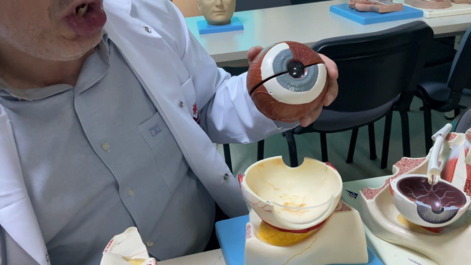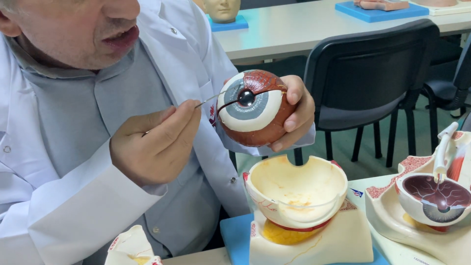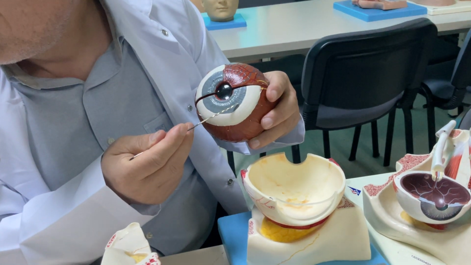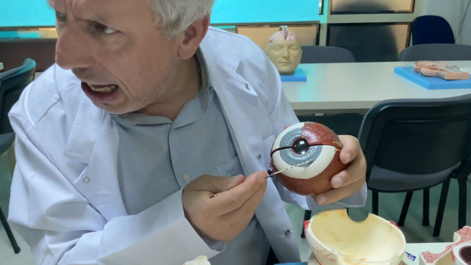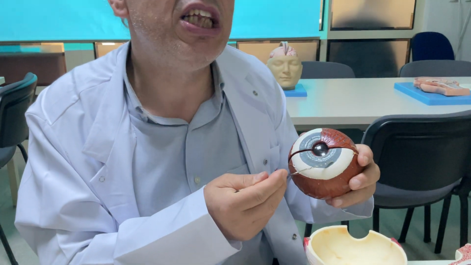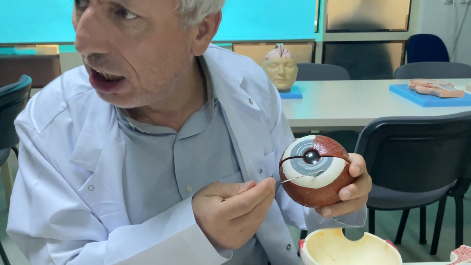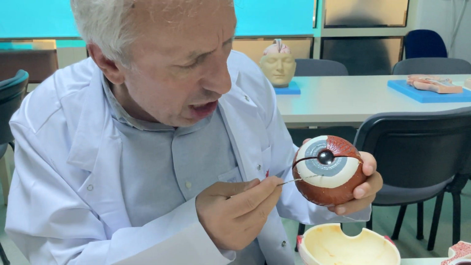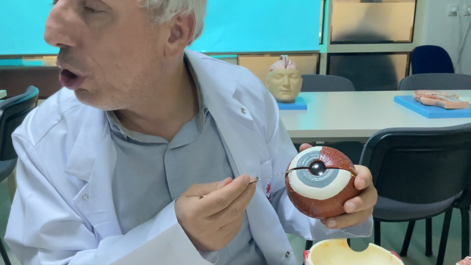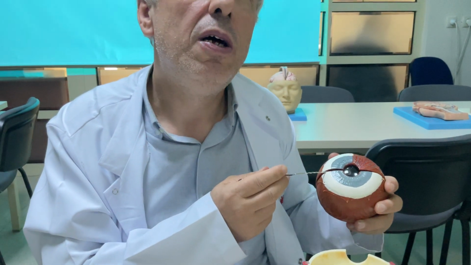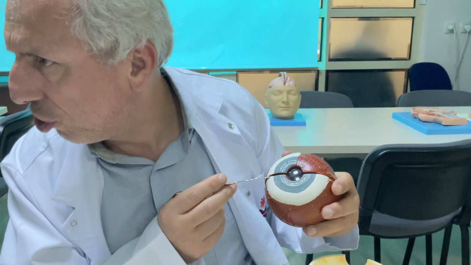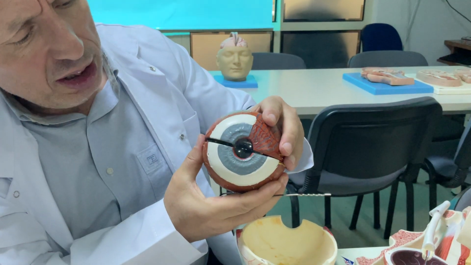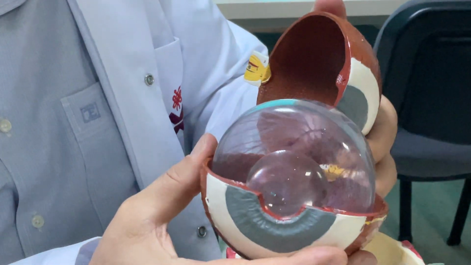The sympathetic nerves innervating the dilator pupillae muscle synapse where? Superior cervical ganglion. Where are the cell bodies of the preganglionic sympathetics innervating the dilator pupillae muscle? Lateral horn of the spinal cord, T1, T2 segments. Okay? Good. And then I will take this out like this, okay?